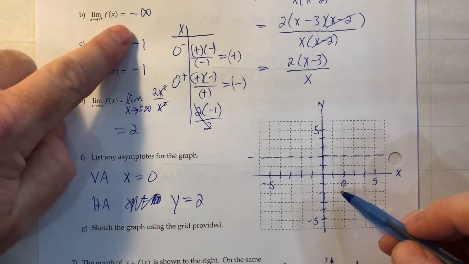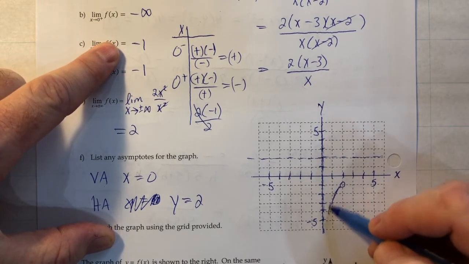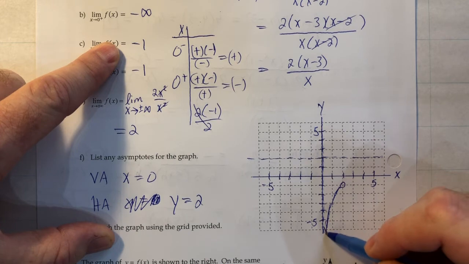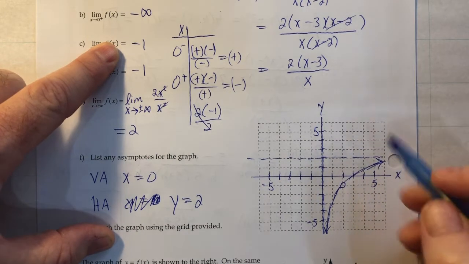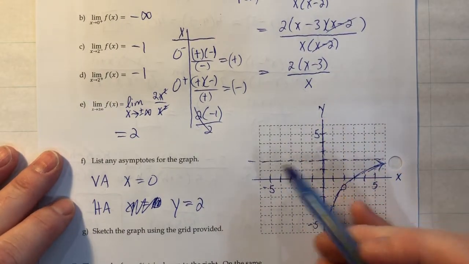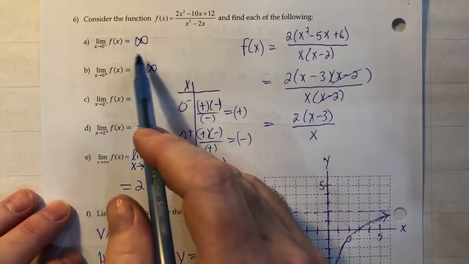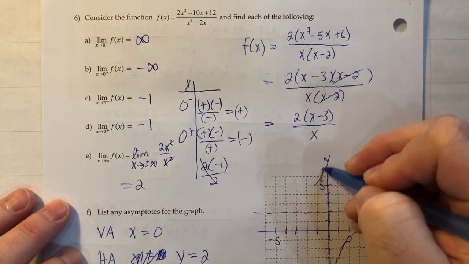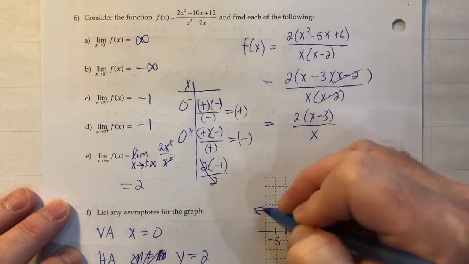And notice we are going down to negative infinity from the right-hand side. So I'm going to bend that sort of like that, and then like this. And then on the other side of the vertical asymptote, we know we have the horizontal, and we're going up to infinity. So we're going up this way, and then we're going to level off to that horizontal asymptote.